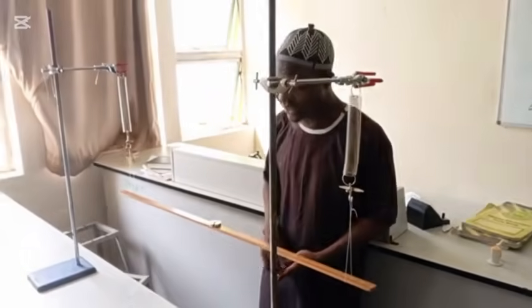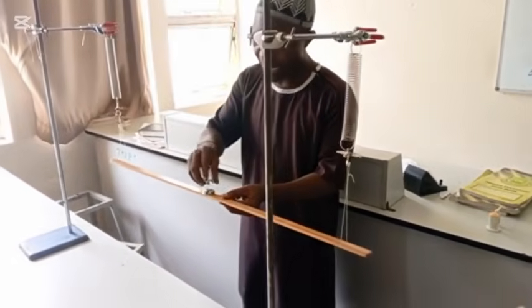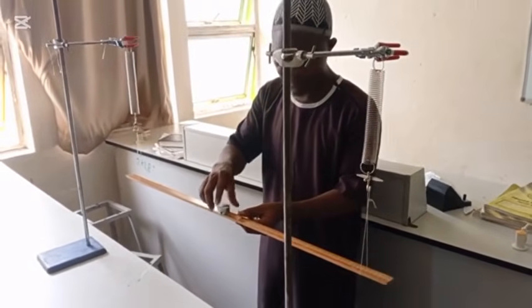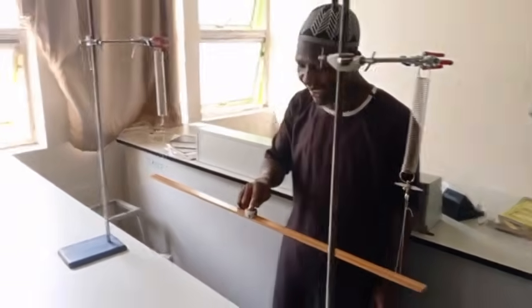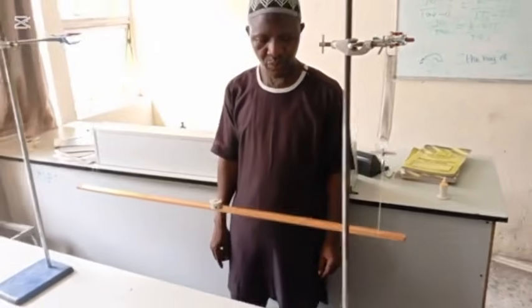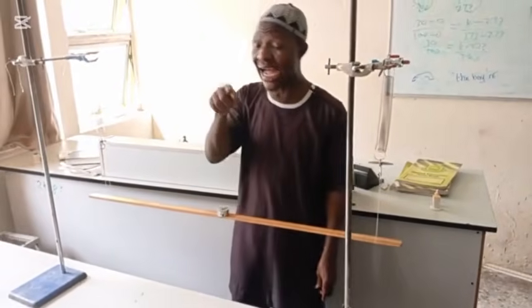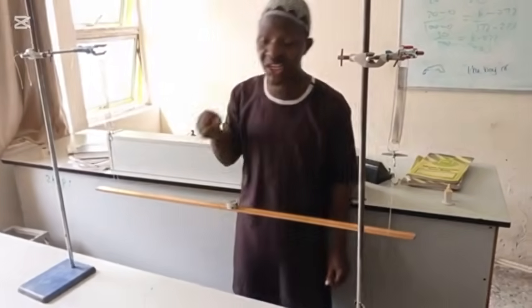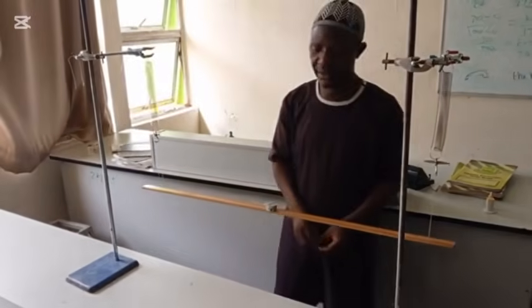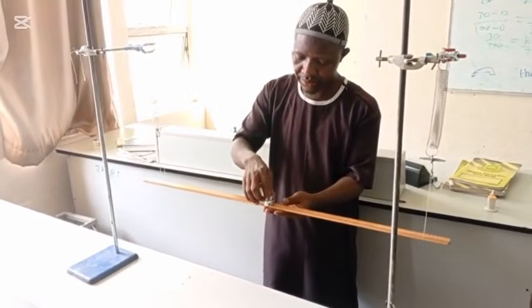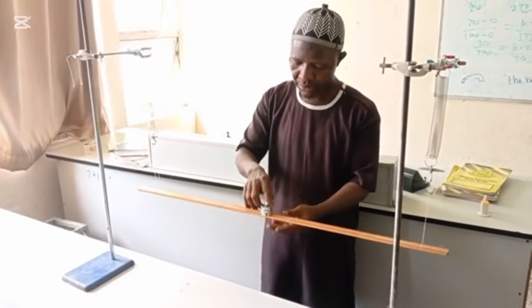Then after that, he asks you to add more mass, then displace it slightly. You now discover that as you are adding mass, the period of oscillation will be increasing. So look at it, displace it.